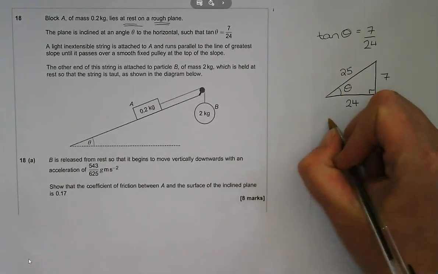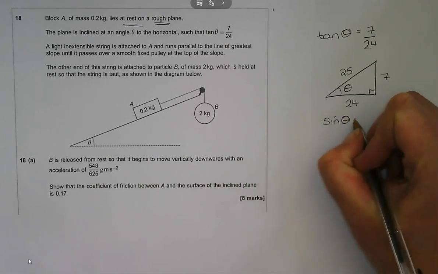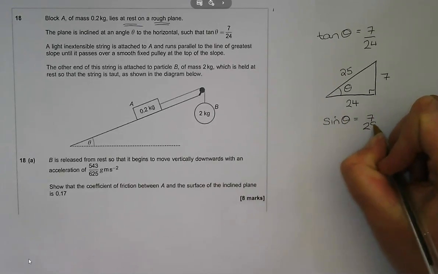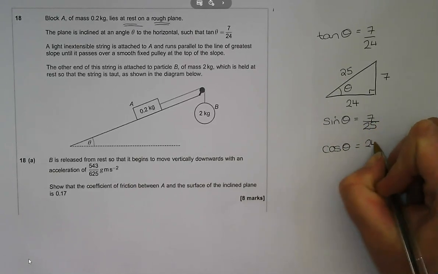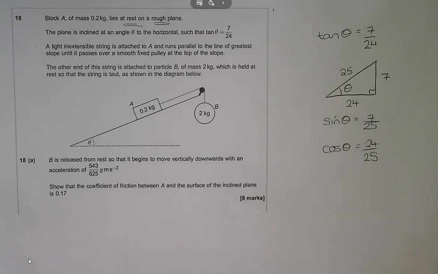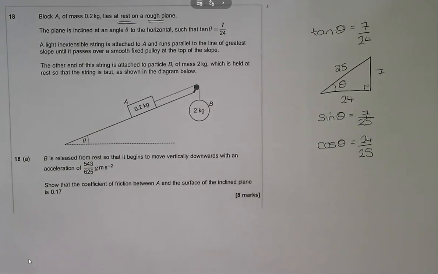Okay, and that will give you 25. Right, okay, so we know that sine theta is opposite over hypotenuse, and cos theta is adjacent over hypotenuse. Might not need that, but we might as well write it down.